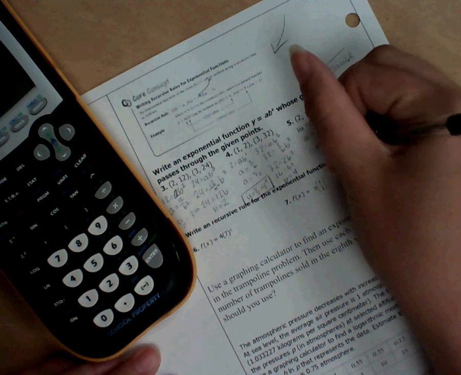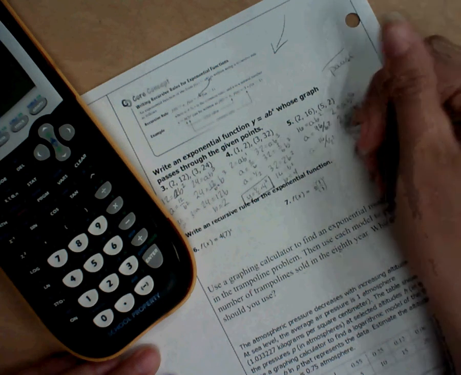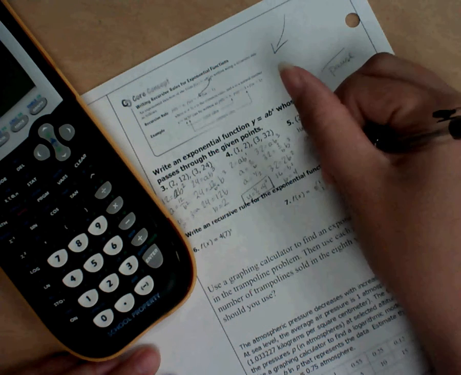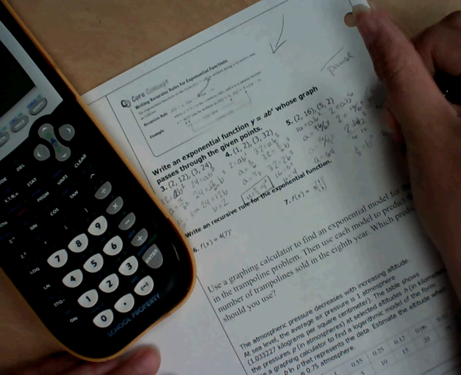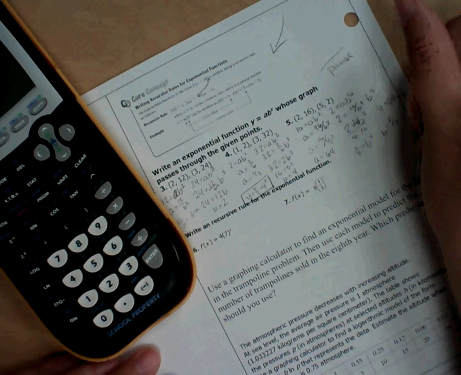So a is equal to 16 divided by a half squared. A half squared is a fourth. 16 divided by a fourth is the same as 16 times 4, so that is 64. So y equals 64 times 1/2 to the x.